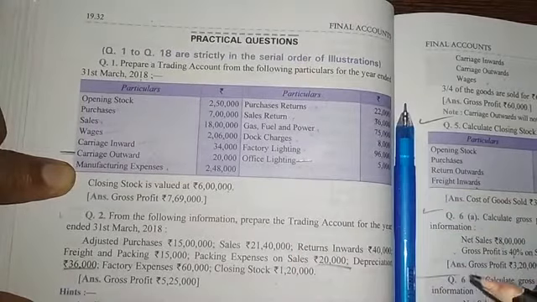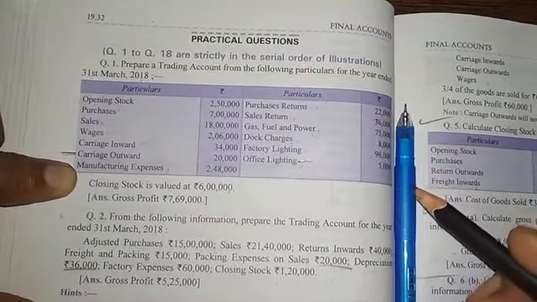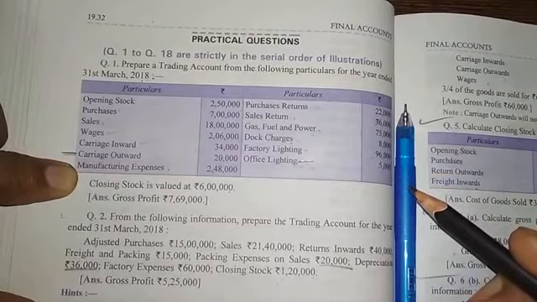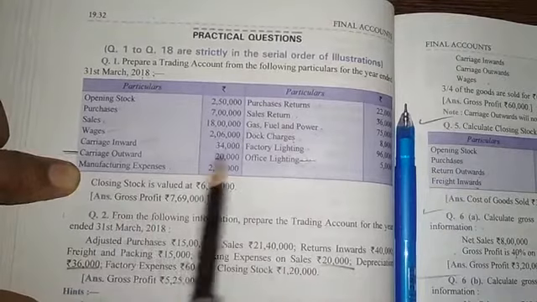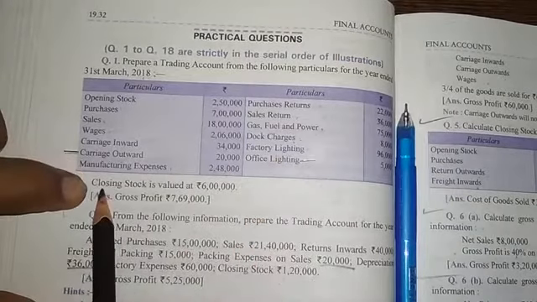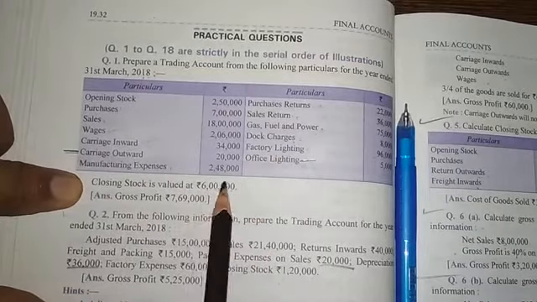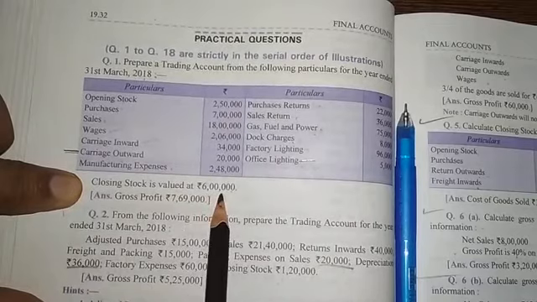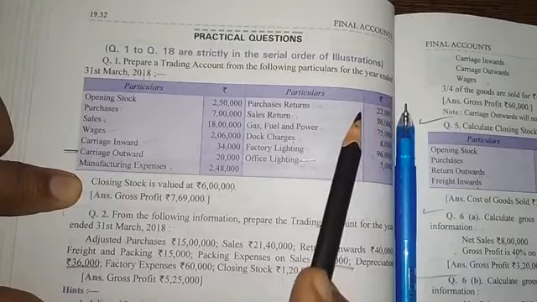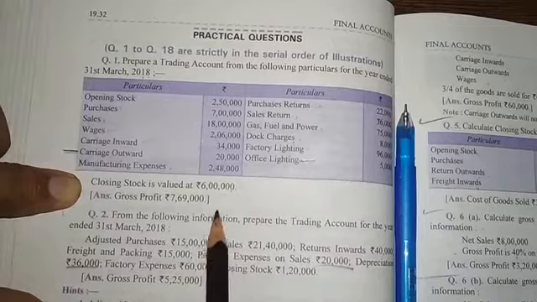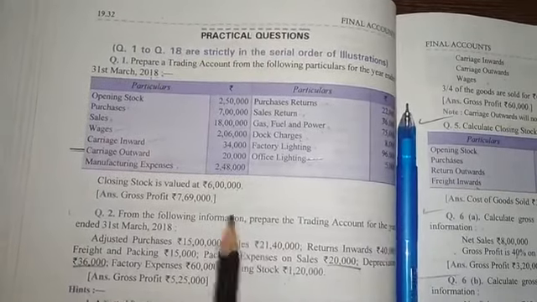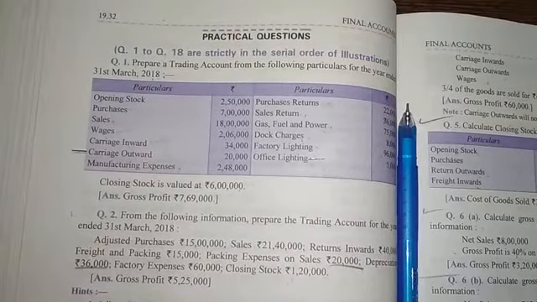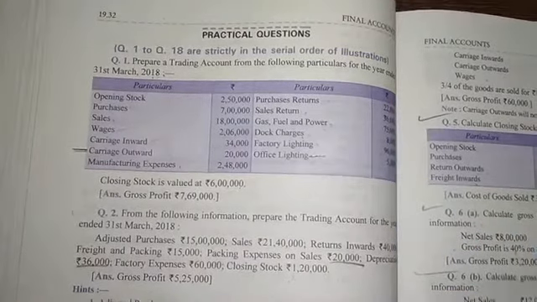Factory lighting we will take. Now after writing all the items, we will find out the difference. And one more item is given outside this table: closing stock. Closing stock comes on this side of the trading account, the credit side. Then we will get the answer. This is the first question, that is why I will solve it and show it.